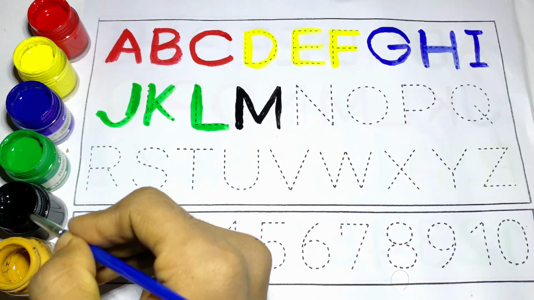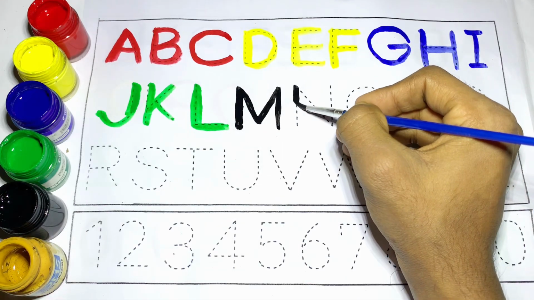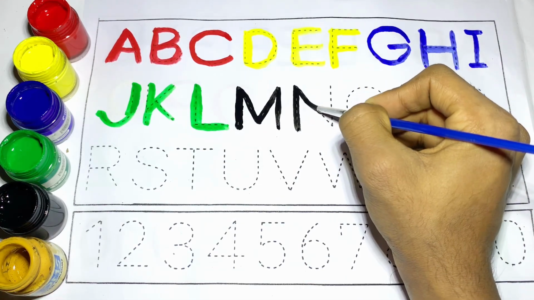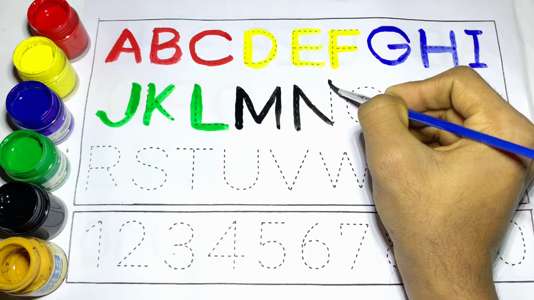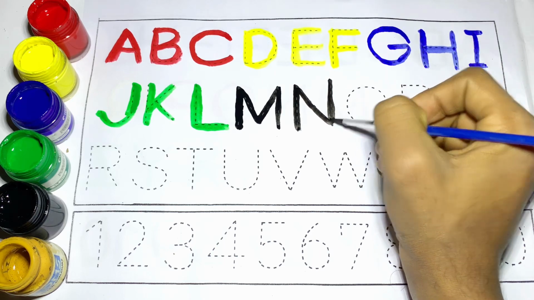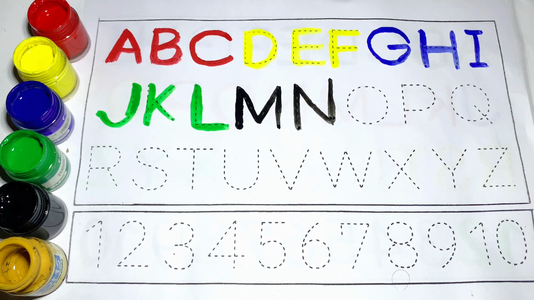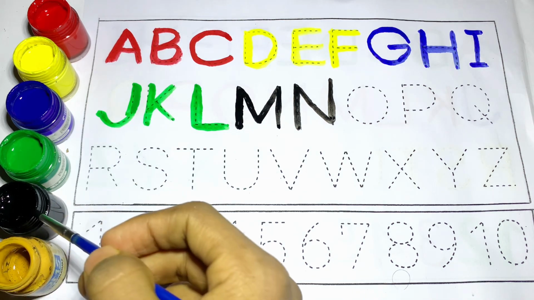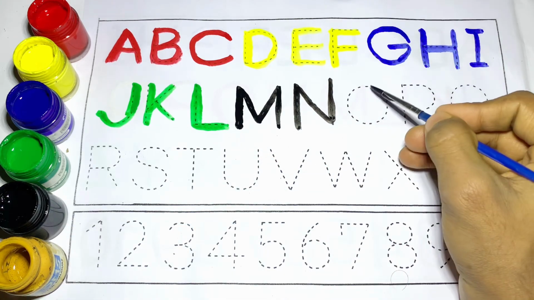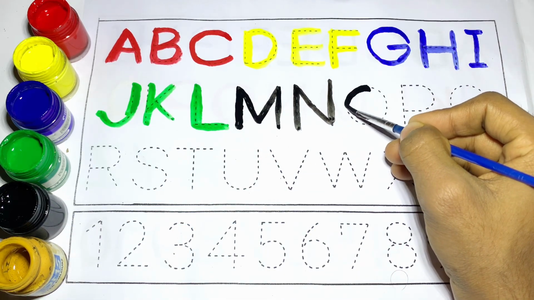Kids, again use black color and draw N. N for nose, N for nest. Kids, now draw O. O for orange, O for octopus, and again use black color.